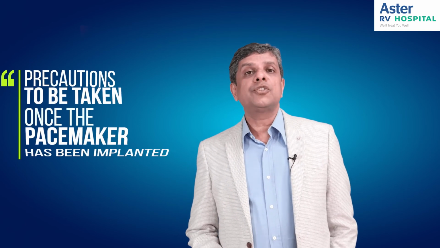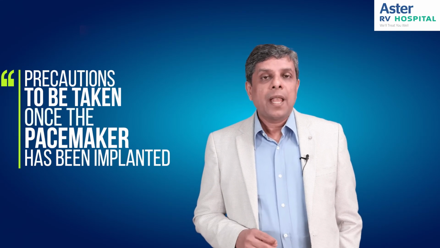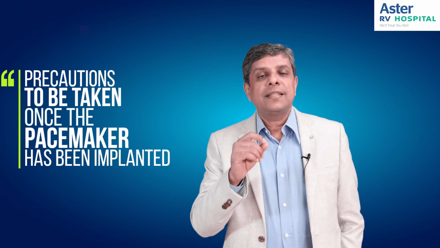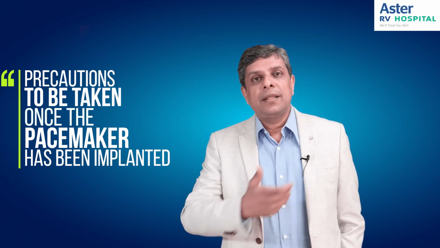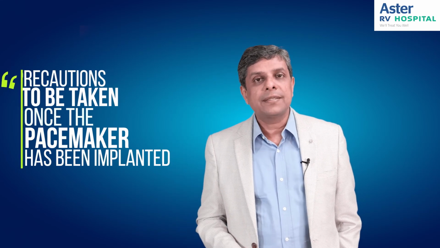What are the precautions to be taken once a pacemaker has been implanted? That is a common question asked, and I would like to address that. An important thing is that when we go into the airport, there is a handheld scanner or a walk-through scanner to look for metal. Pacemakers are not affected by either the handheld scanners or the walk-through scanners.